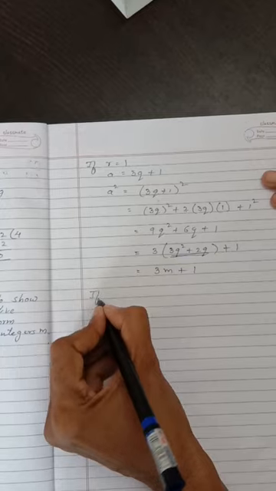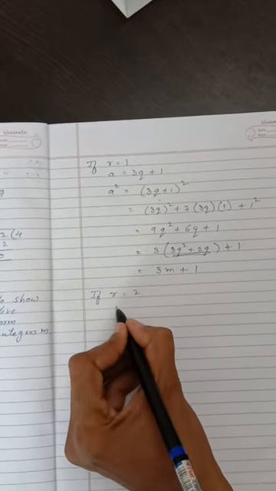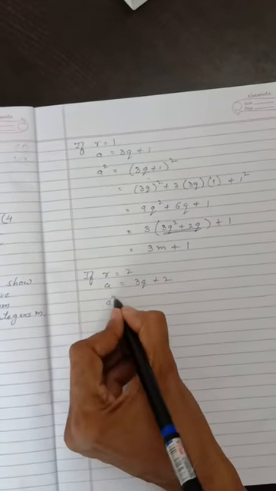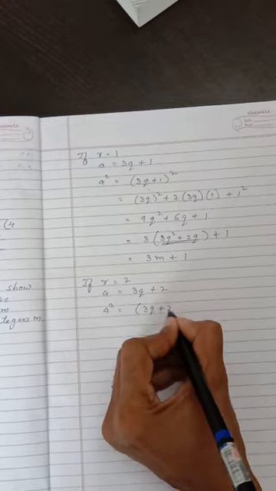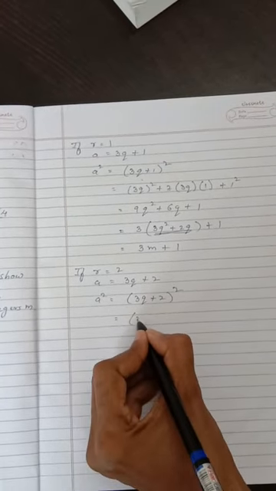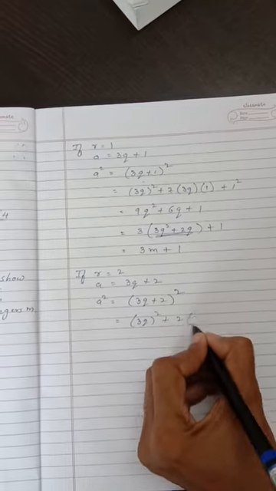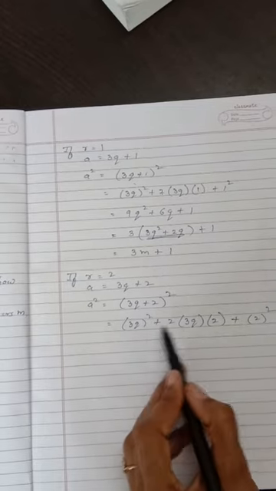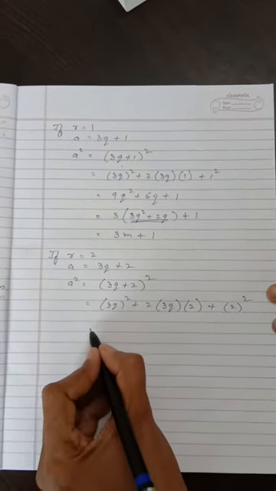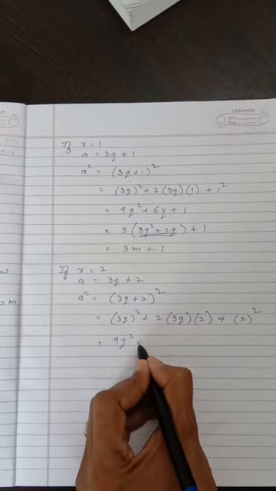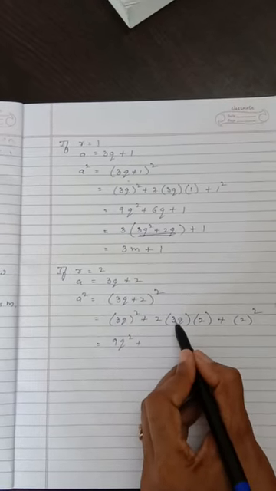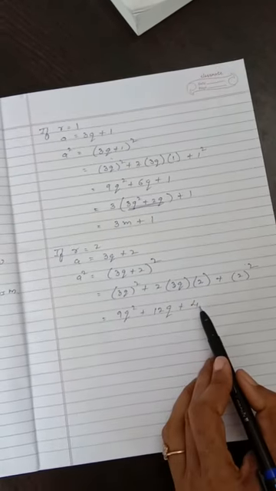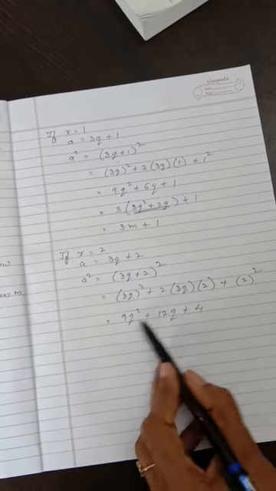Next, if I take R equal to 2, again A equal to 3Q plus 2. If I do the squaring, it becomes 3Q plus 2 whole square. So this becomes 3Q square plus 2 into 3Q into 2 plus 2 square, using A square plus 2ab plus b square. Now 3 square means 9Q square, plus 2 threes are 6, 6 twos are 12, 12Q plus 4. Now it is not possible to take 3 common from all the 3 terms.